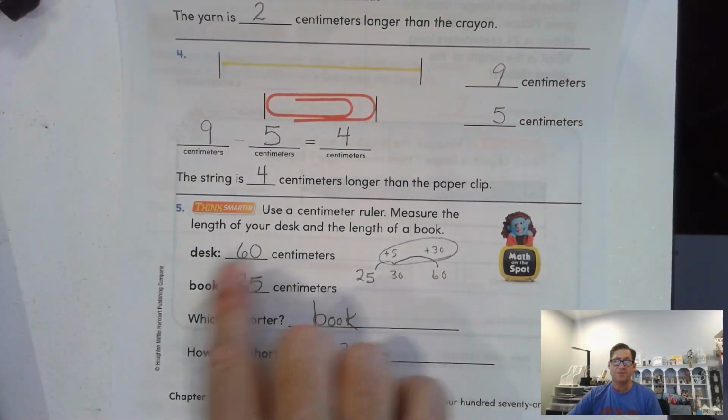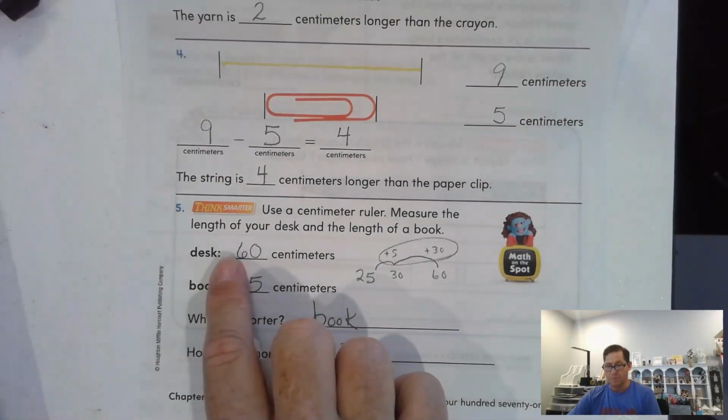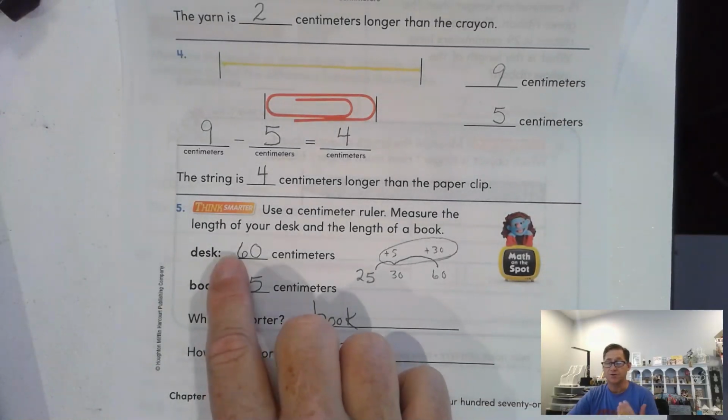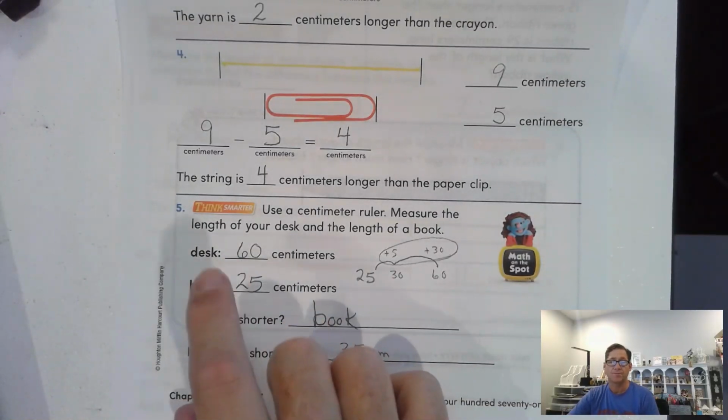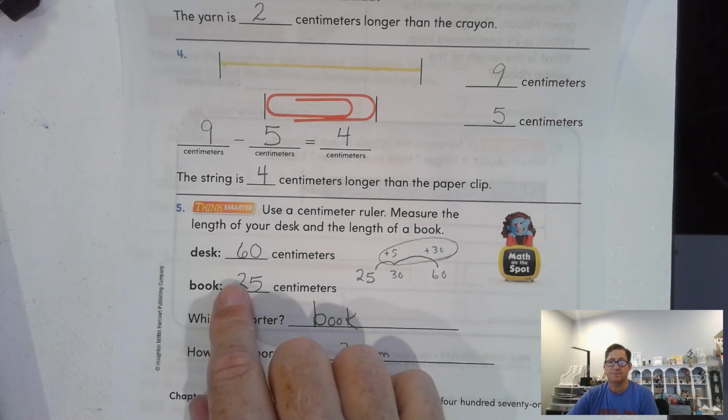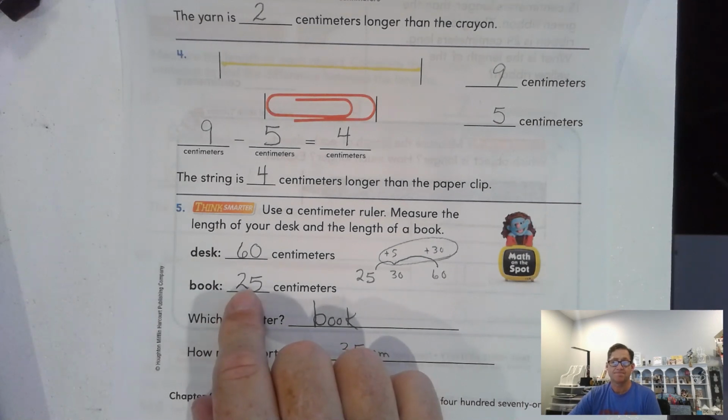Again, your numbers might be different. You measure your desk left to right and see what you come up with. Make sure you're on the centimeter side of your ruler. Measure a book and figure out the measurement in centimeters. Sorry, I think I froze there. Measure the size of the book.